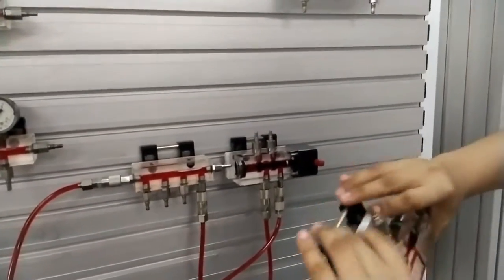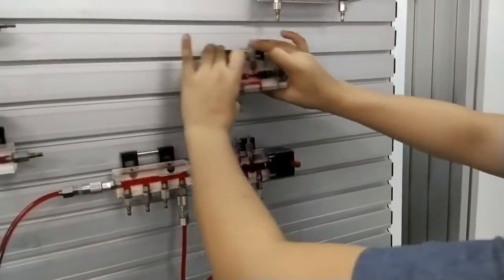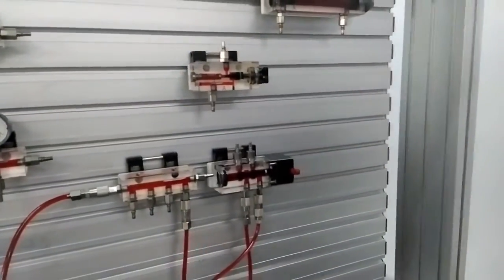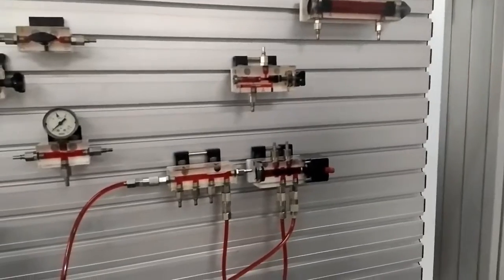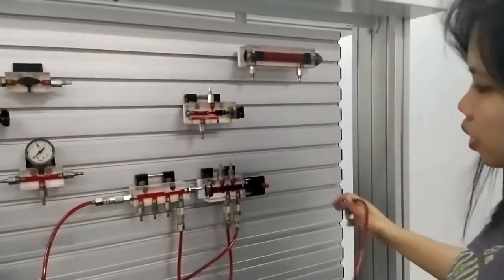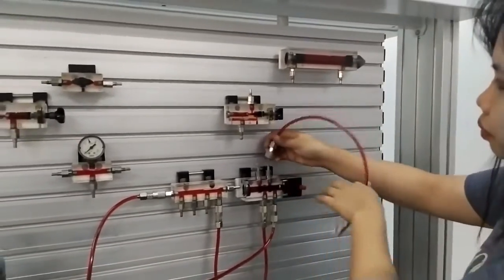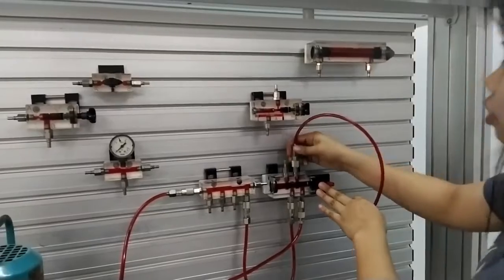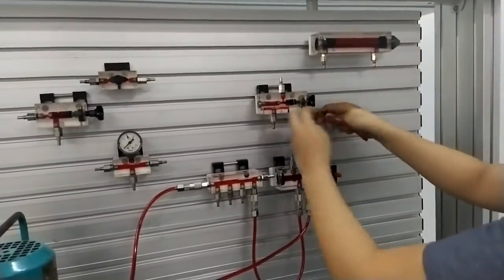So push and then shoot. Easy as that. Okay, so to connect, we will get the connection from our switch going to our flow control valve.